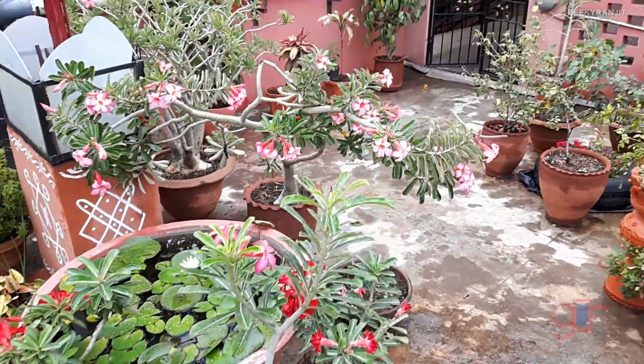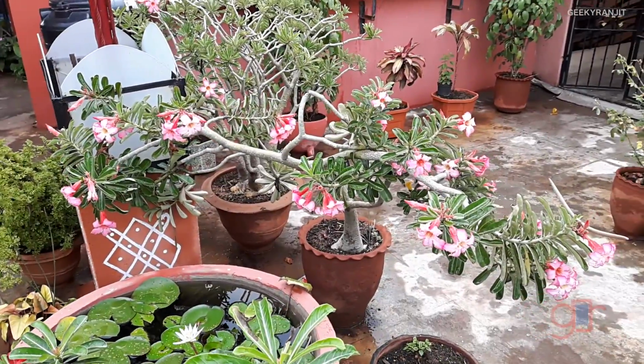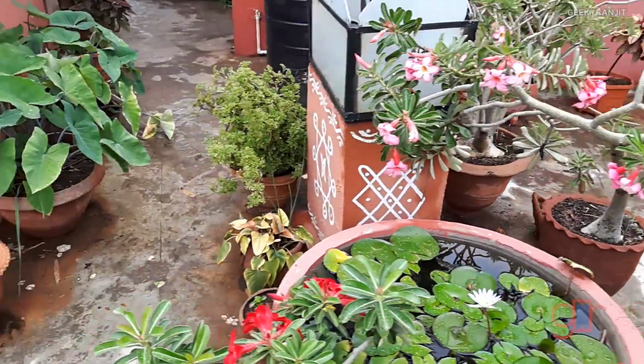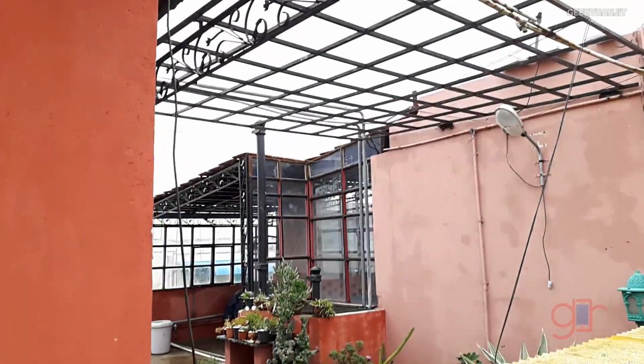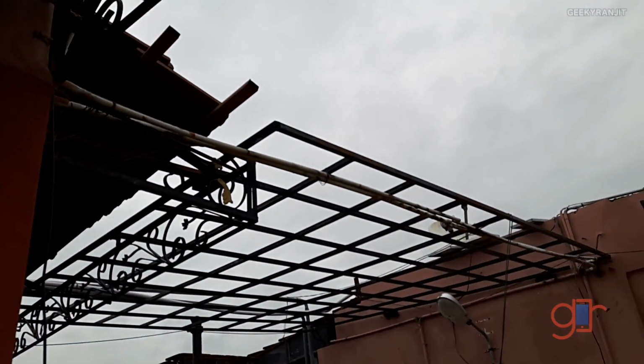Recording this video with the Galaxy A8 at the highest setting possible, that is 1080p, and the audio that you're hearing is also via the internal microphone. And I'm just walking. This is my roof garden, and it rained yesterday. It's slightly overcast.